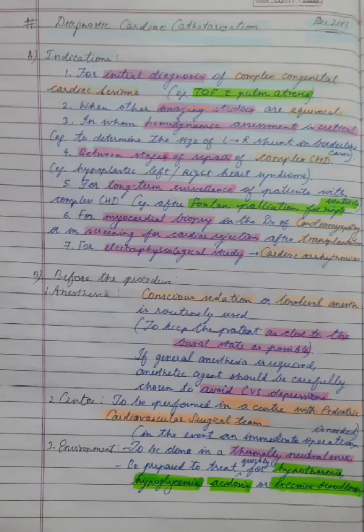Example, to determine the size of left to right shunt in borderline cases. Fourth, between stages of repair of complex CHD, for example, hypoplastic left heart or right heart syndrome. Fifth, for long-term surveillance of patients with complex CHD. Example, after Fontan palliation for single ventricle. Sixth, for myocardial biopsy in the diagnosis of cardiomyopathy or for screening for cardiac rejection after transplantation.